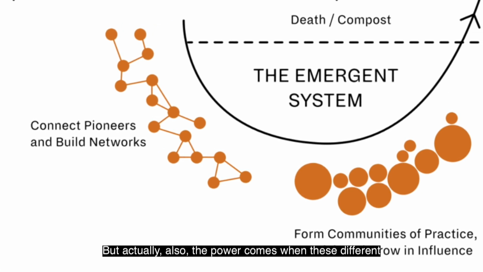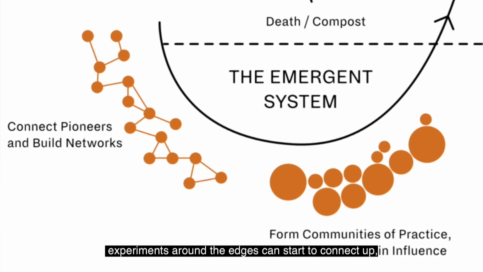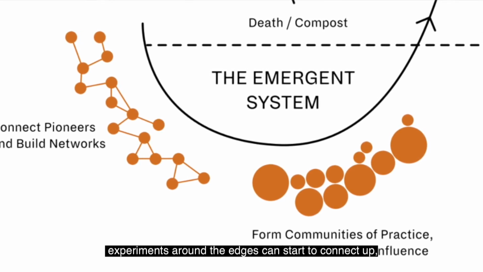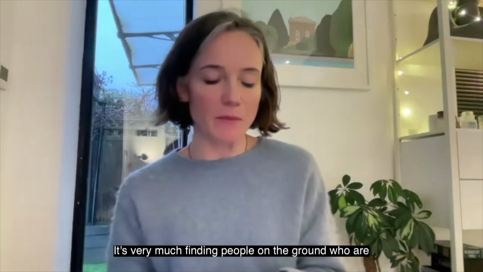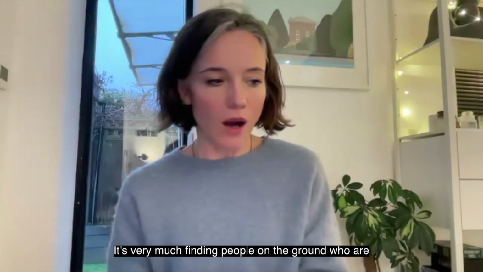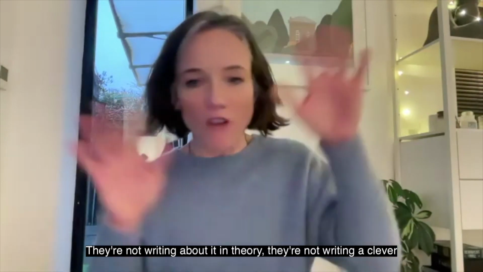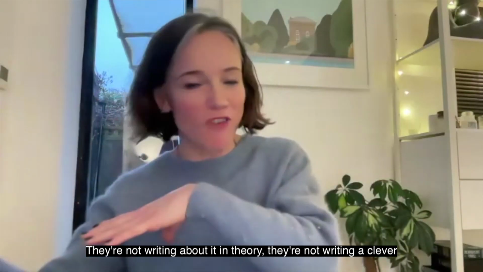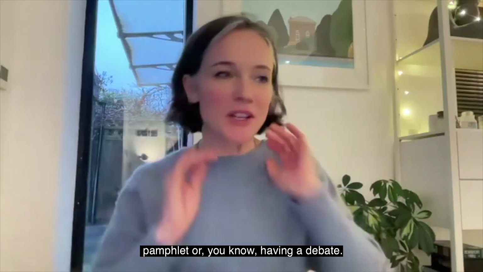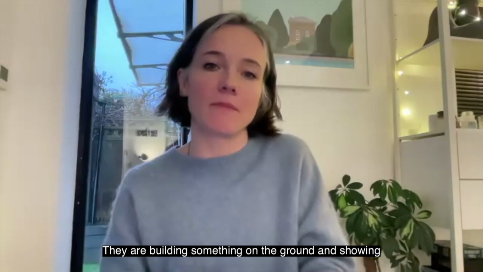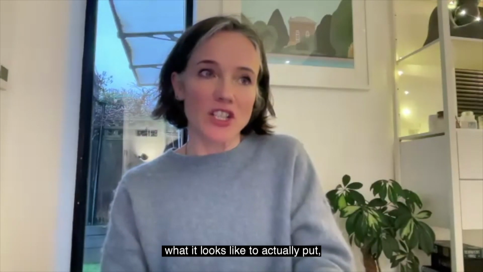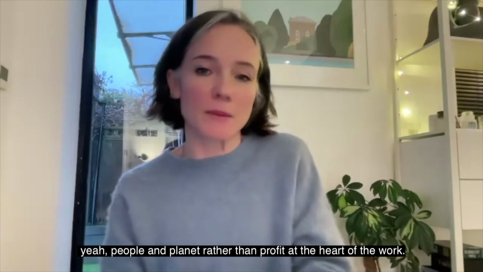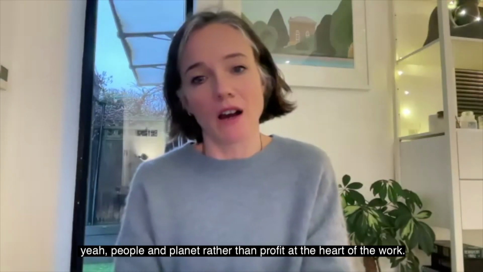But actually also the power comes when these different experiments around the edges can start to connect up and tell a picture of the whole. It's very much finding people on the ground who are actively building. They're not writing about it in theory. They're not writing a clever pamphlet or having a debate. They are building something on the ground and showing what it looks like to actually put people and planet, rather than profit, at the heart of the work.